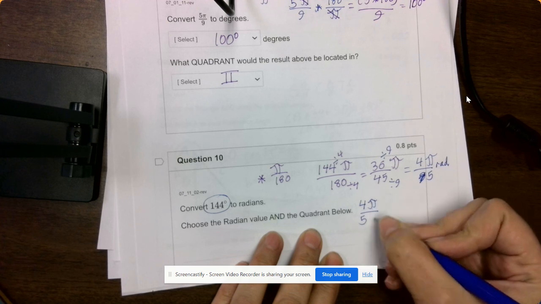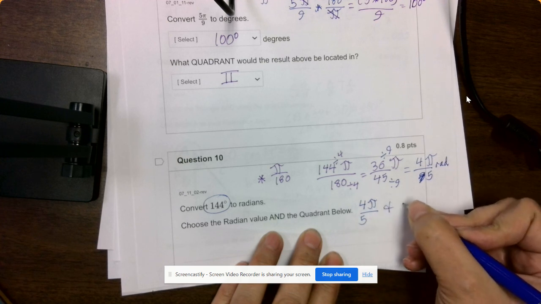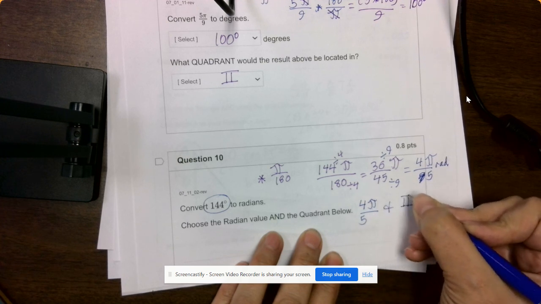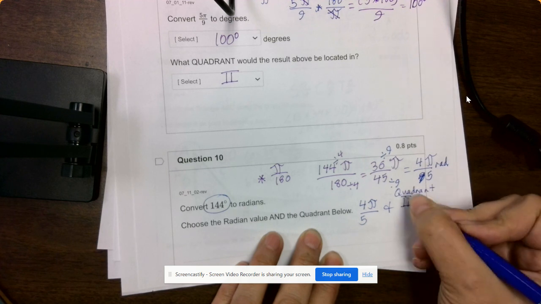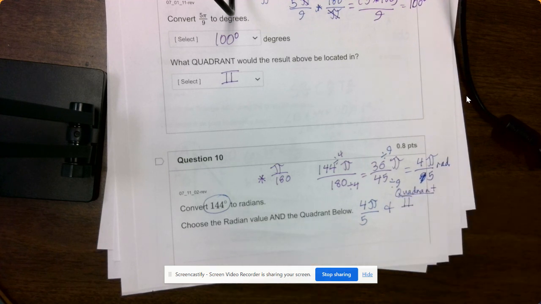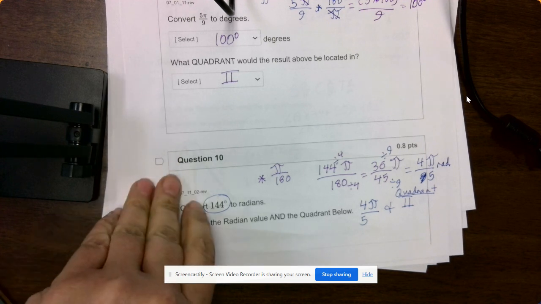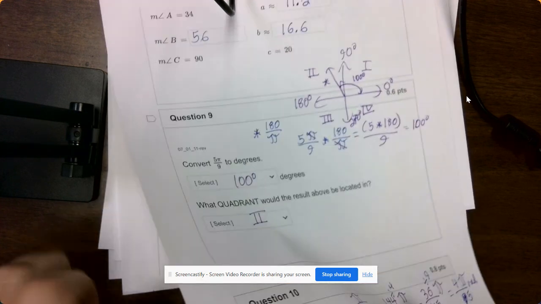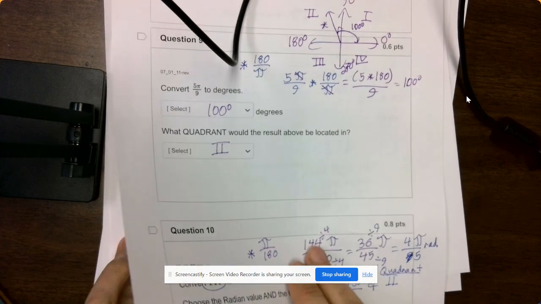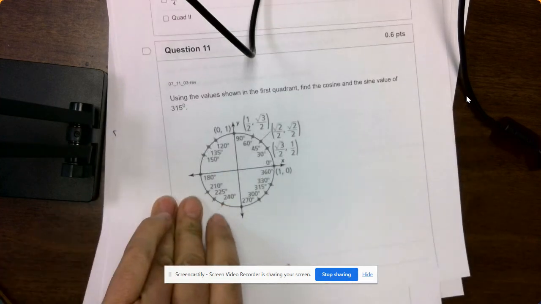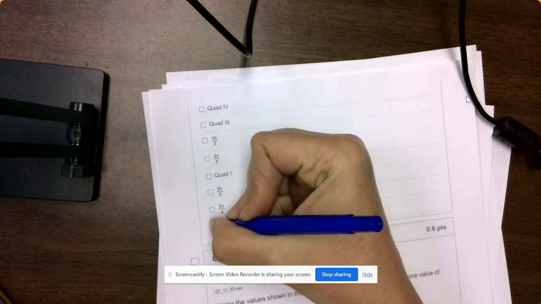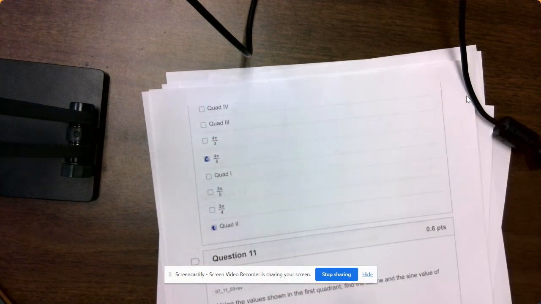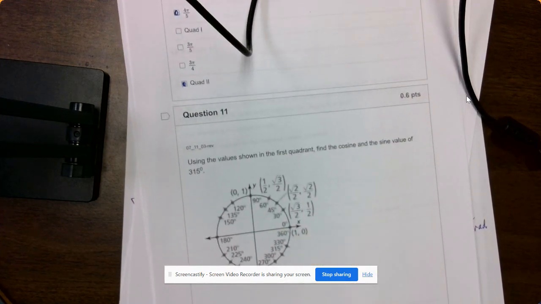So 4/5 pi, and it would also be in quadrant 2. So this is definitely, when you're looking at your unit circle notes, looking at the quadrants. Okay, so we said quadrant 2 and 4/5 pi.